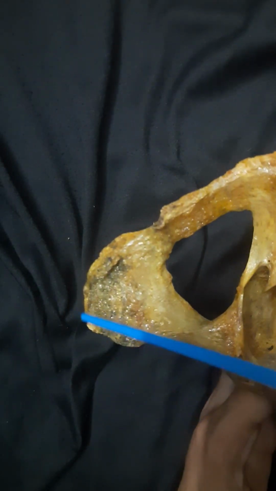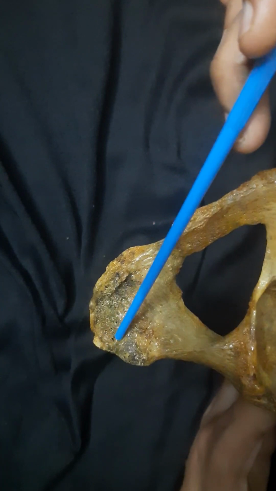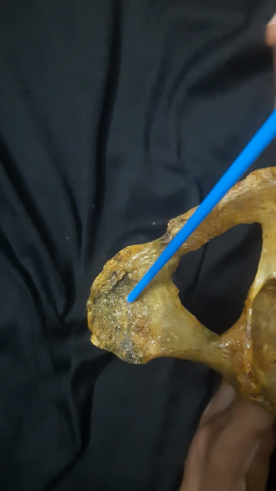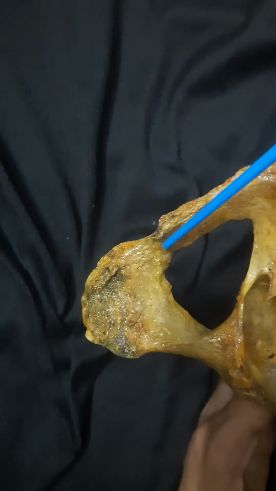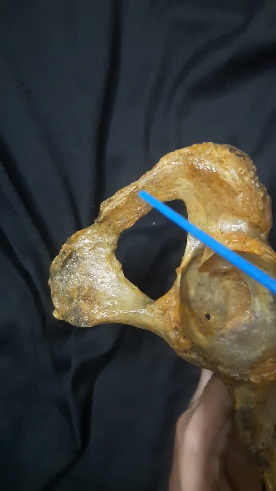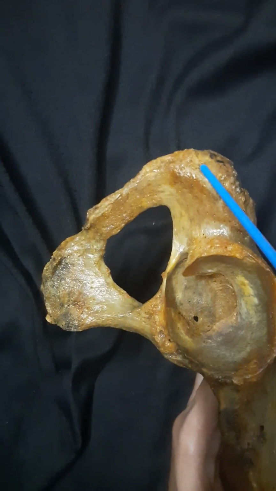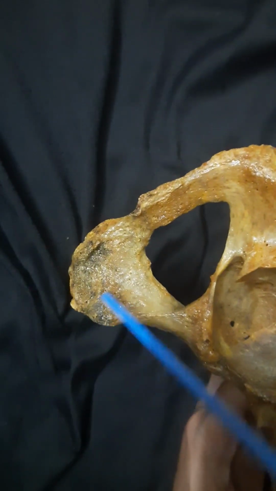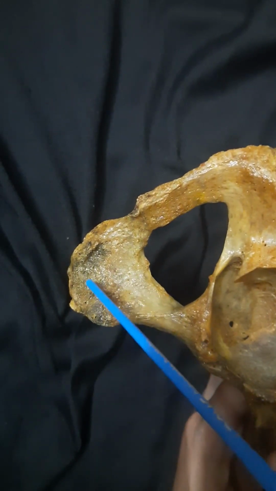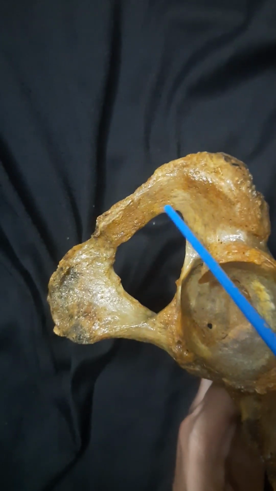Coming to the anterior surface of the body of pubis, here at the angle between the superior border and the medial surface, it gives attachment to adductor longus. Just below that is gracilis, and below that is adductor brevis. Adductor magnus takes attachment from the ischial tuberosity and extends into the ischiopubic ramus medially. Now to the anterior surface of pubis we have adductor longus, gracilis and adductor brevis.